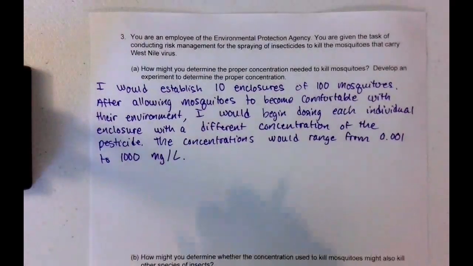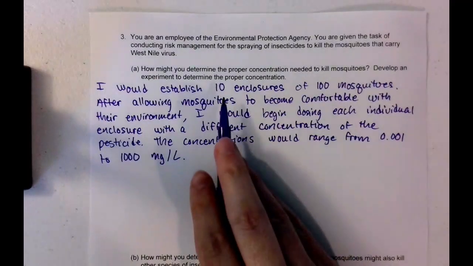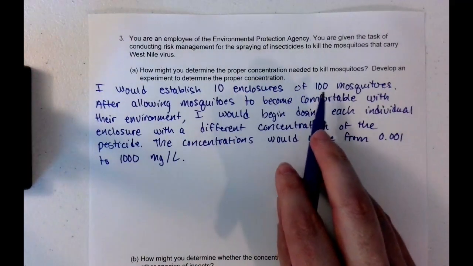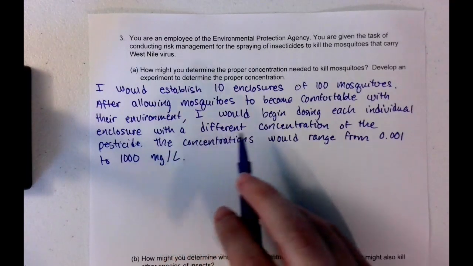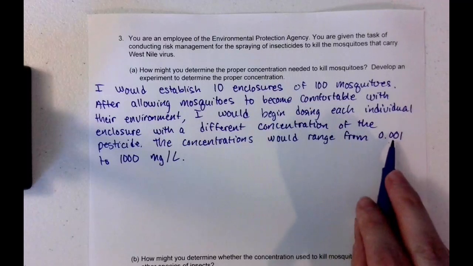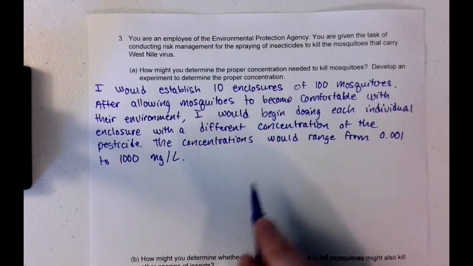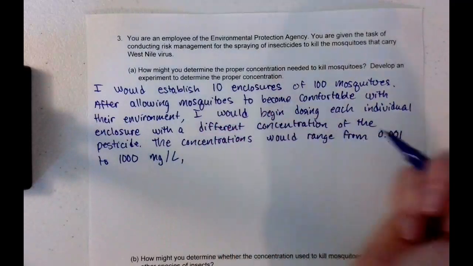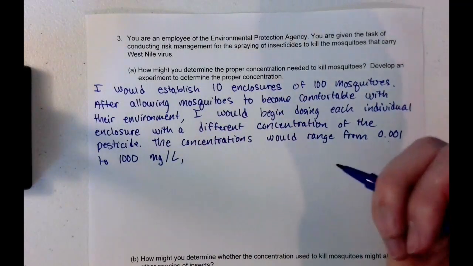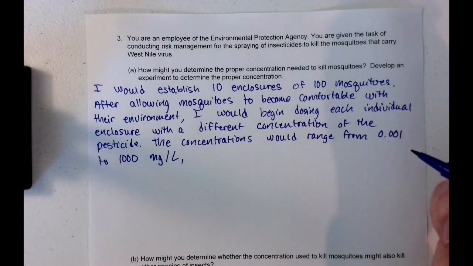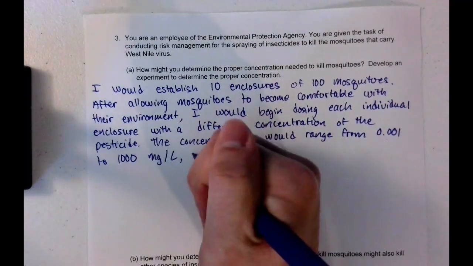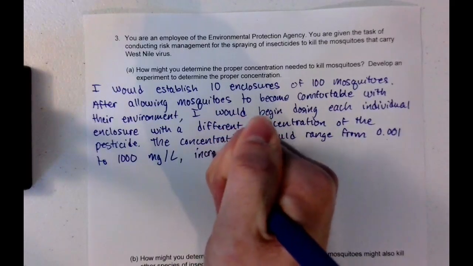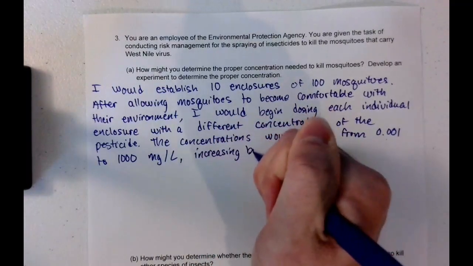Okay? So all I'm doing is just reiterating how you're going to set up 10 enclosures of 100 mosquitoes. After they become familiar with their environment, you're going to start dosing them with a different concentration of the pesticide. So one enclosure is going to get this, the next one would get 0.01, and then 0.1, and then 1, and then 10, and then 100, and then 1,000. All right, so the concentrations would range from 0.001 to 1,000 milligrams per liter, increasing by a factor of 10.